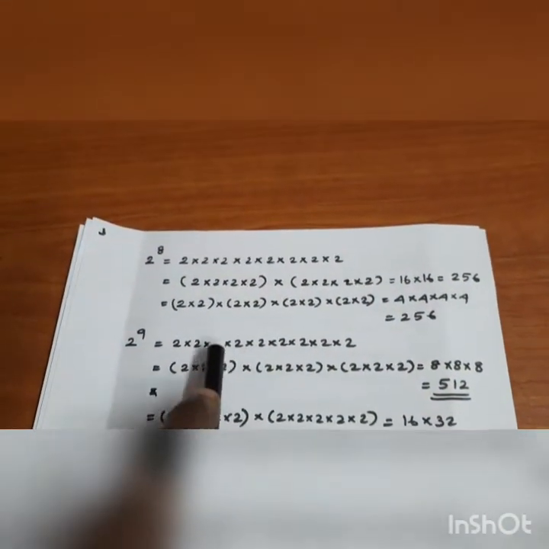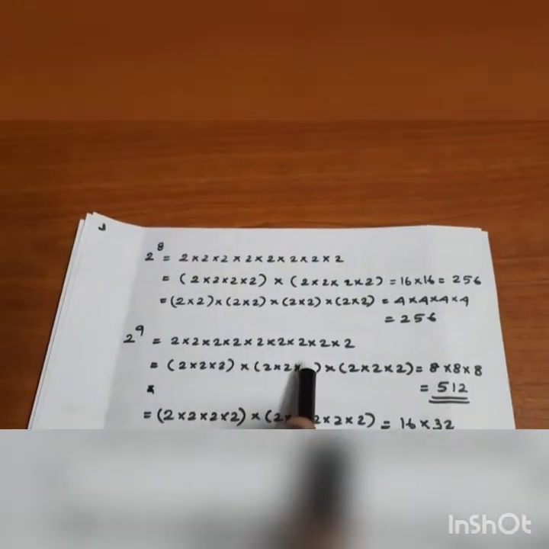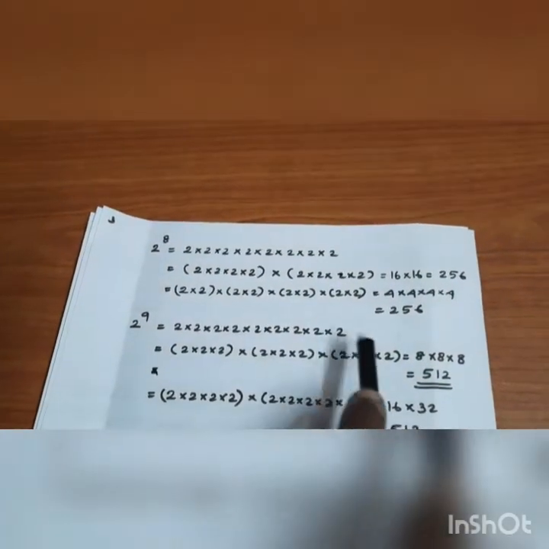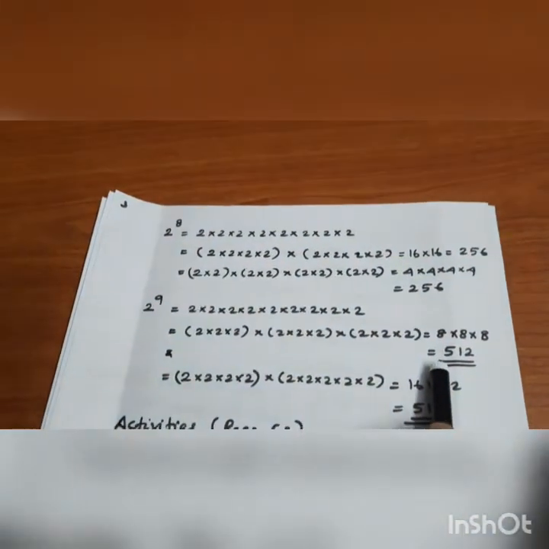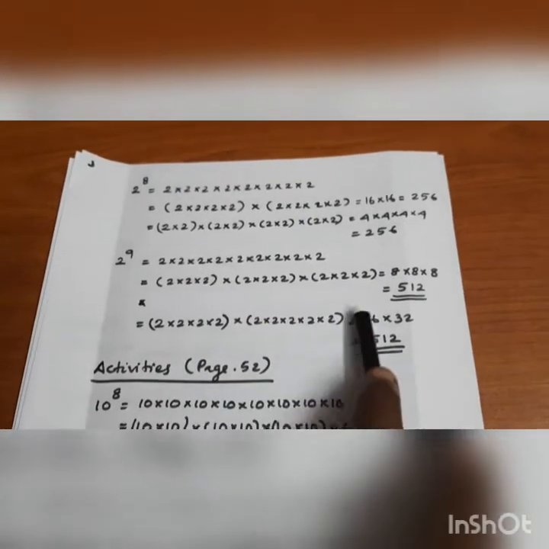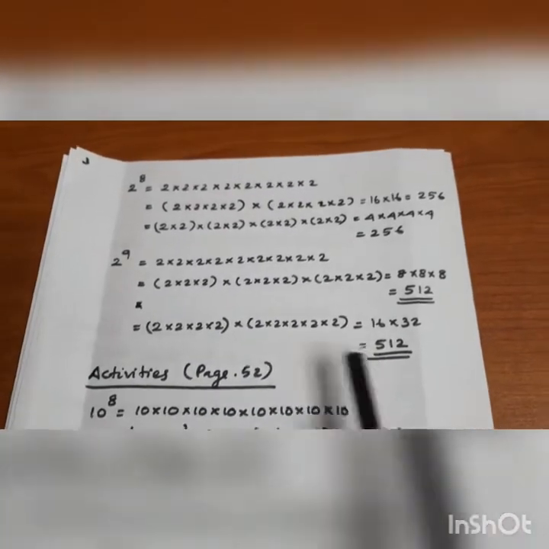Therefore, 9 can be grouped into groups of 3. 2 into 2 into 2 is one group, 2 into 2 into 2 is another group, and another group, 2 into 2 into 2. That is 8 into 8 into 8, that is 512. Or first group 4 2's and then group 5 2's. That is 16 into 32, 512. Anyway, you can find the answer.